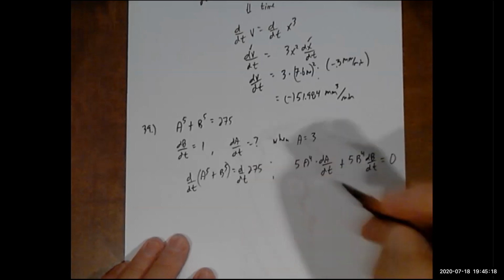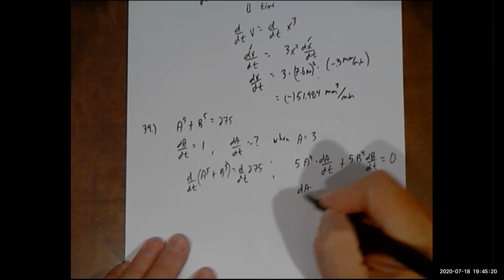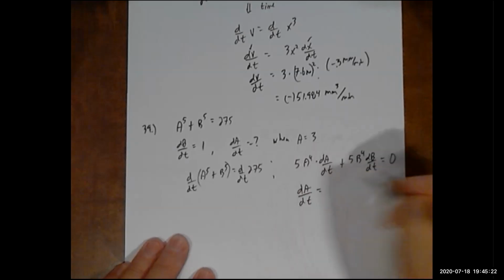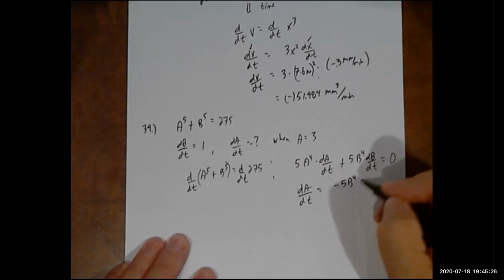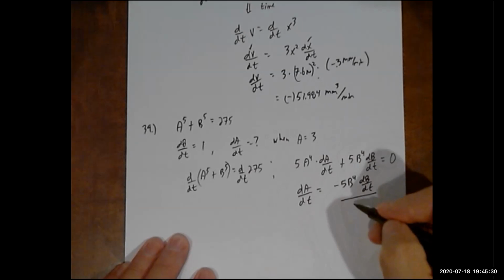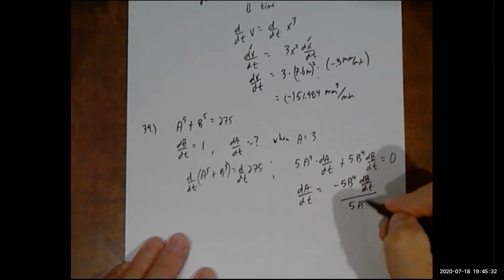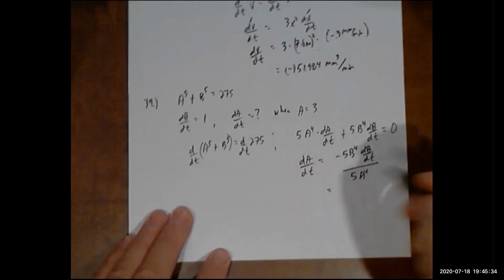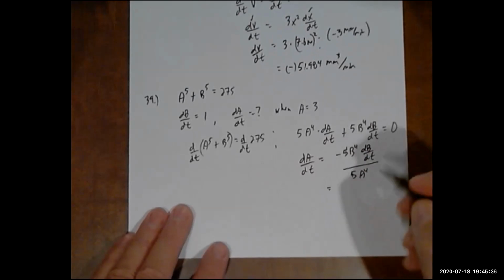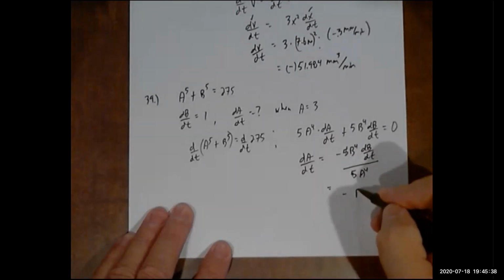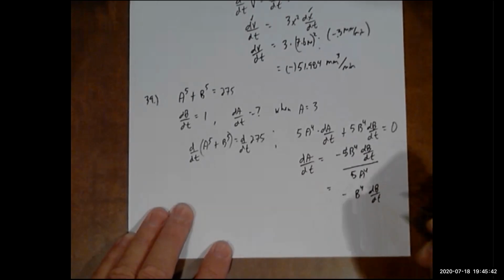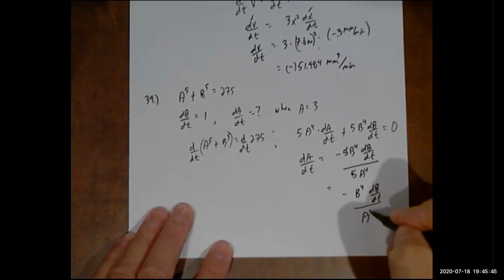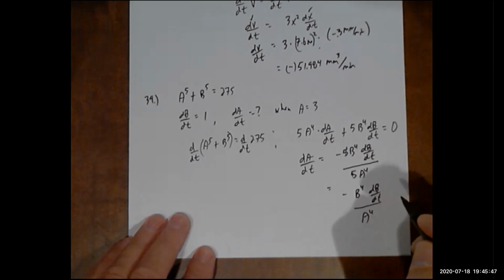Now, if I want to solve for dA/dt, it's going to be negative 5b to the 4th dB/dt over 5a to the 4th. If you simplify it, the 5's cancel. I think it's negative b to the 4th dB/dt over a to the 4th.